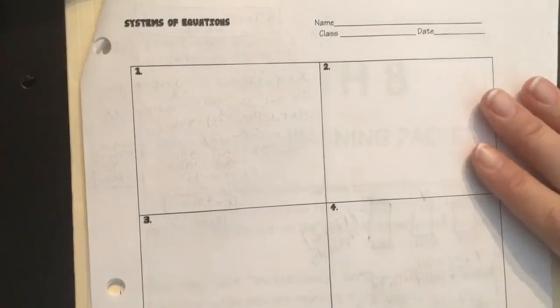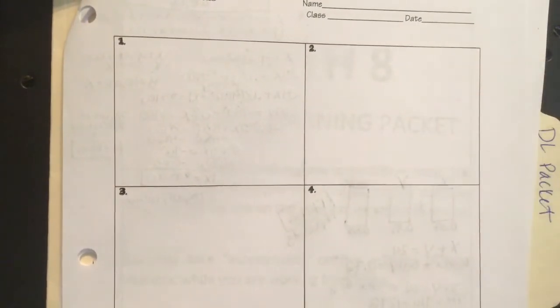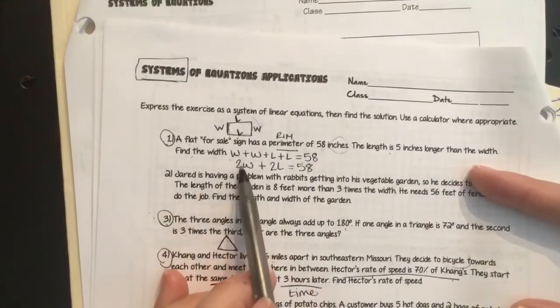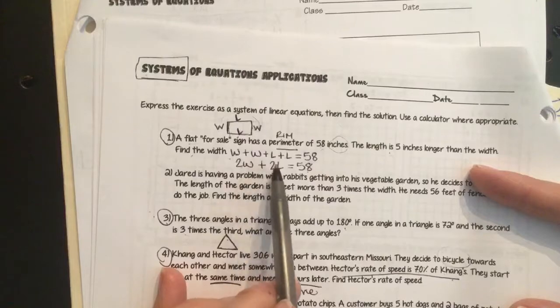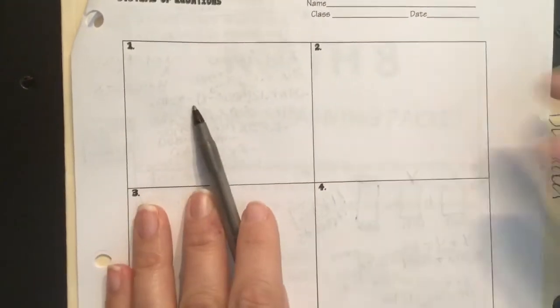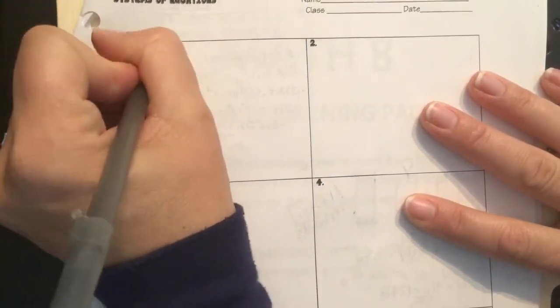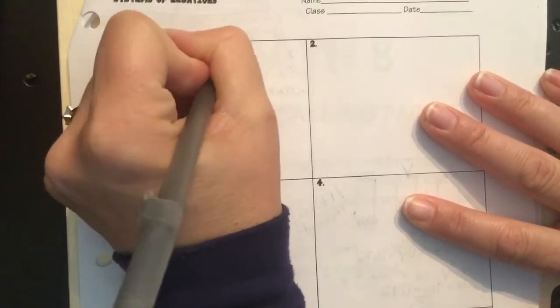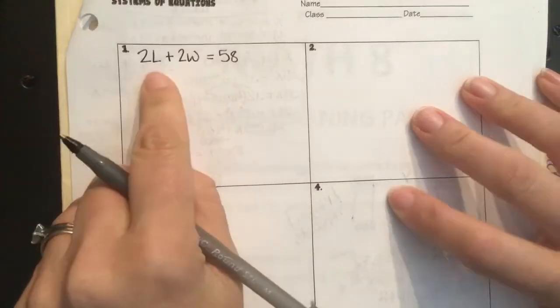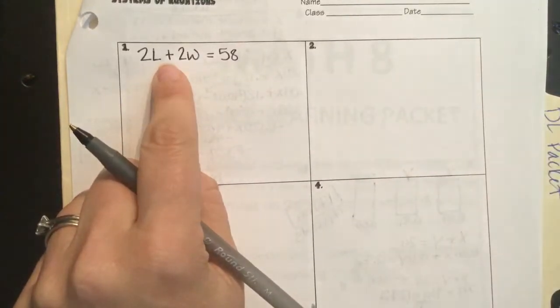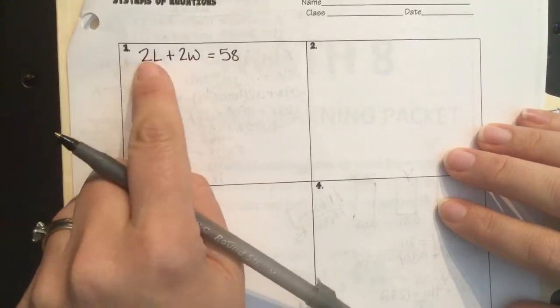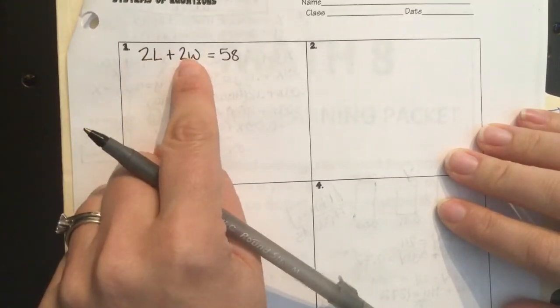So, we're going to do number 1 in the box. But looking back at the problem, okay, let's write this. 2W plus 2L equals 58. Let's write it in the box. 2 lengths plus 2 widths has to equal 58. Now, maybe I reversed that because maybe on my document with you I said 2 widths plus 2 lengths equals 58. It doesn't matter, okay? You can write 2 widths plus 2 lengths equals 58.